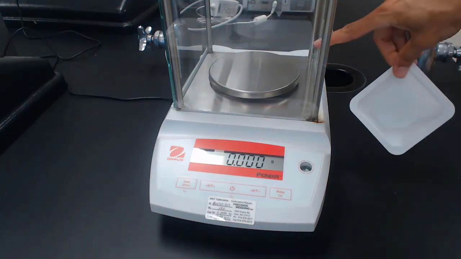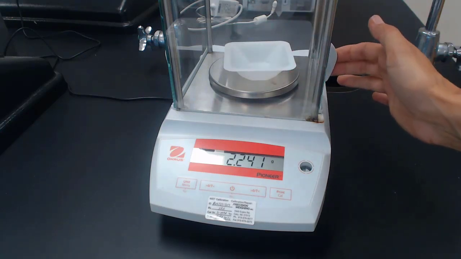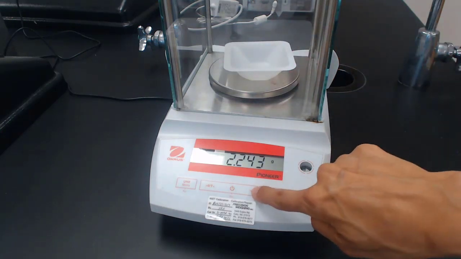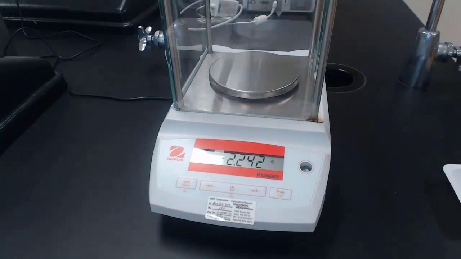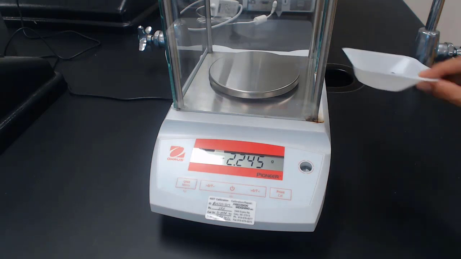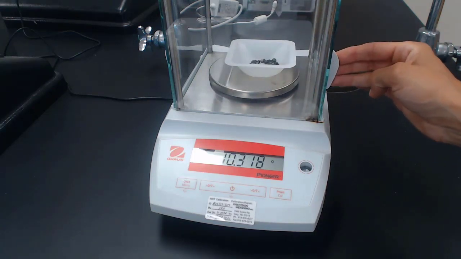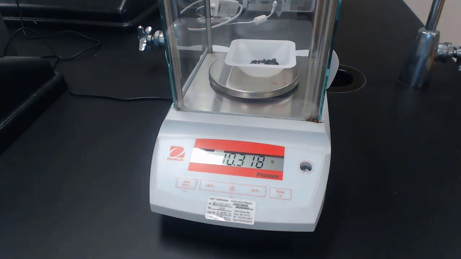So here I will place a weighing dish on the scale, zero it, take it off, and add some of metal A. Now it's recording the metal itself, so we will record this mass measurement as the metal's mass, 10.319 grams.